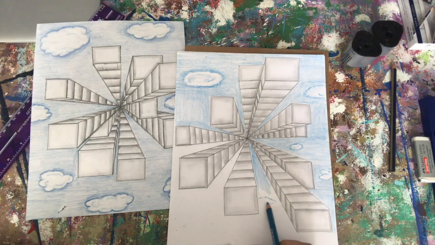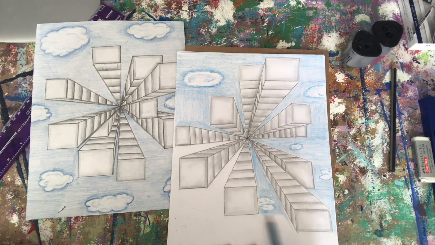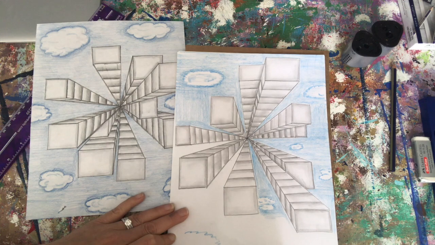Okay guys, y'all have so much fun. I can't wait to see these. I can't wait to see how creative you get with the rooftops and your skies. And I'm really looking for that all of your buildings are going back to the vanishing point. And I'm also looking for shading. So I really want to see that all of your buildings are shaded.